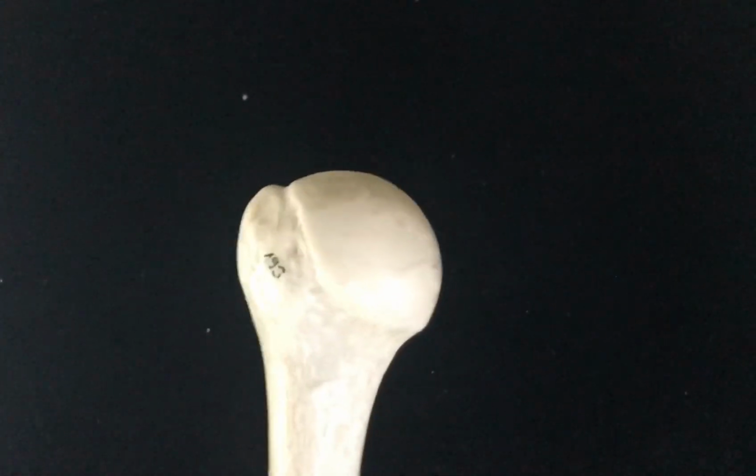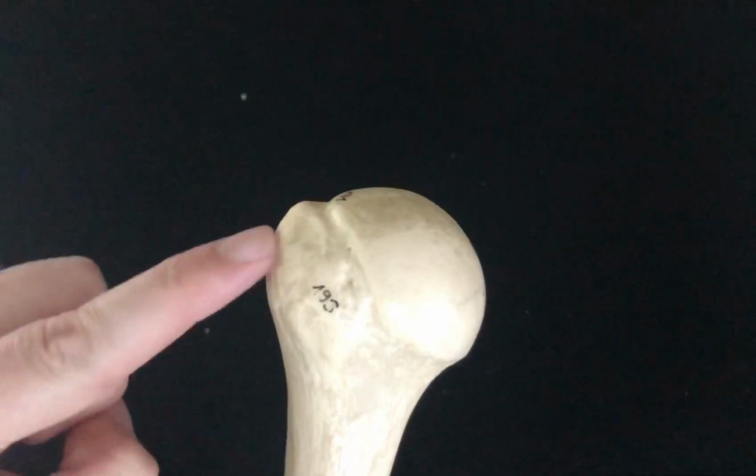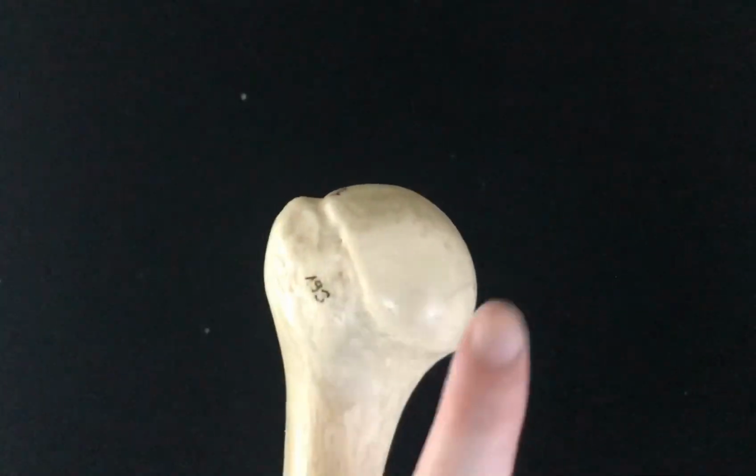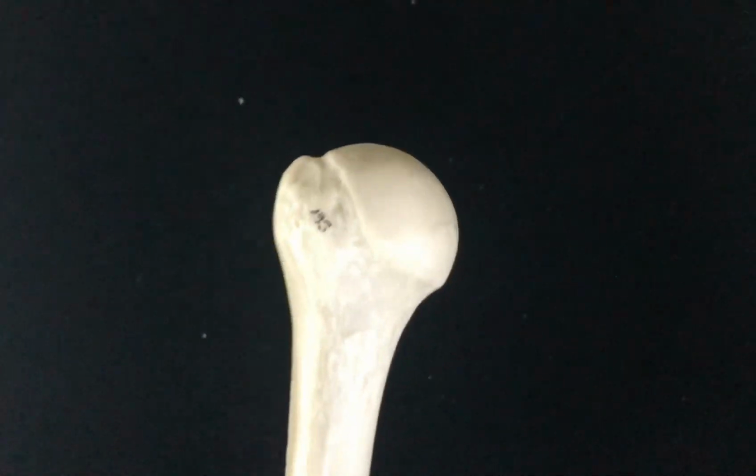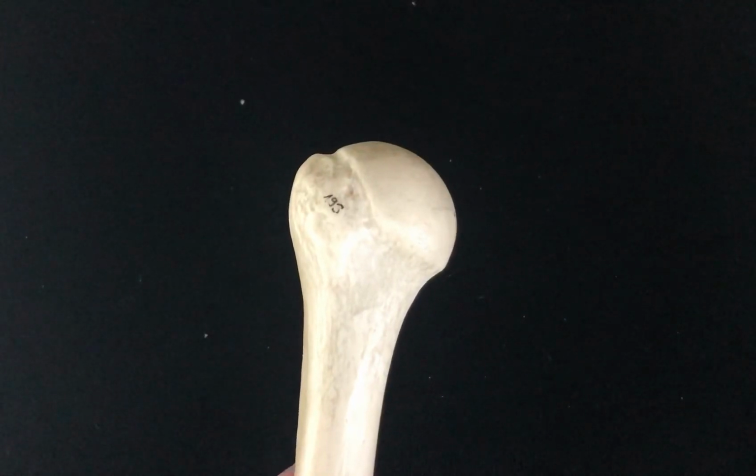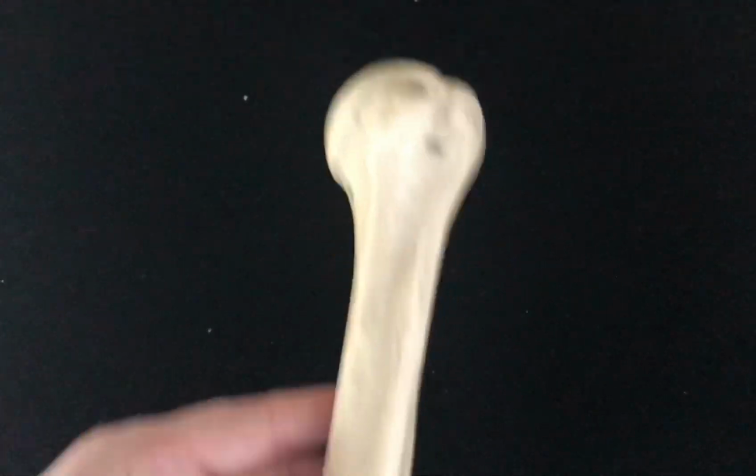And from the posterior view, really all you can see is portions of the greater tubercle and the humeral head on the posterior side. So we'll flip back to anterior and we'll move to the distal end.